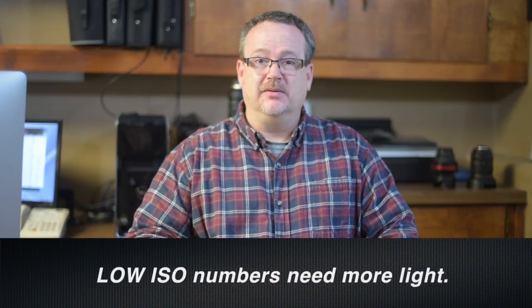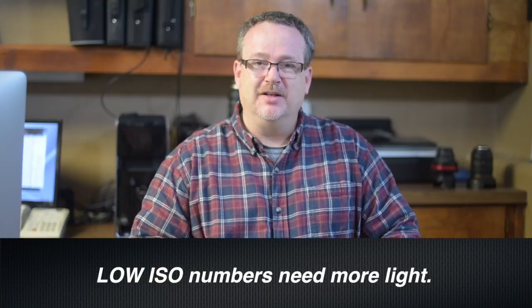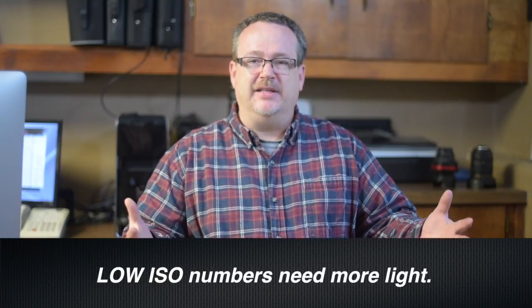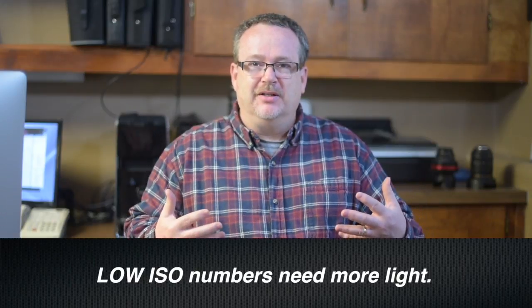If you choose a low number for your ISO, for instance 100, then it is less sensitive to light. You need more light to pass through that camera before that low film speed, that low ISO, will have enough data to record. So you need brighter light. The lower the number, let's say 100, you need more light. Outside in the sunshine, incredibly controlled video lighting, whatever it is, you need more light.